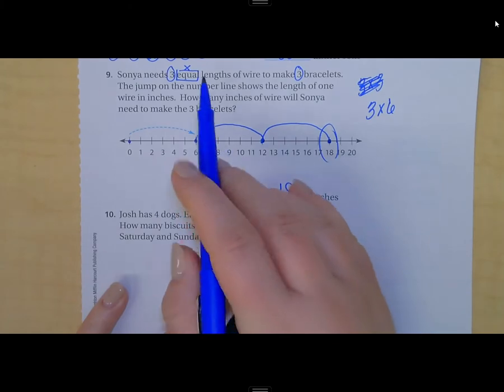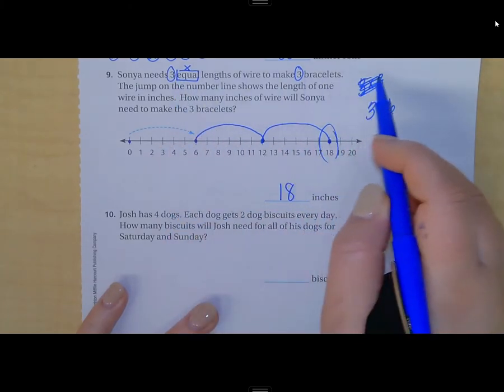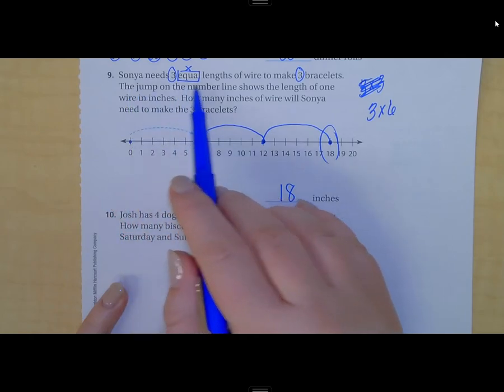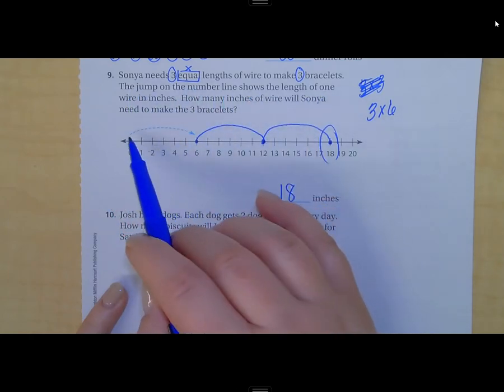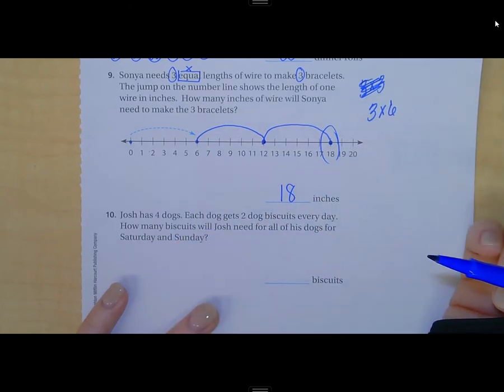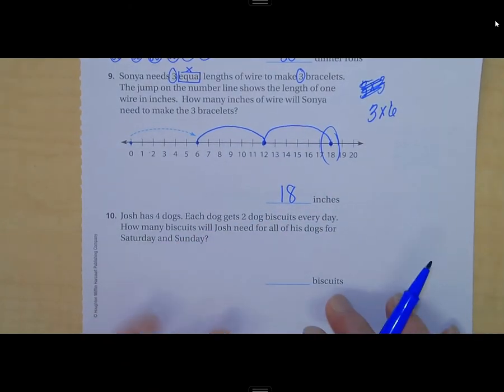Do you see how easy it is to look at 3 and 3 and write 3 times 3? You've got to read carefully. It says the jump on the number line shows the length of 1 wire. And when you check this jump, you see it lands on 6. Okay, so always read your problems very carefully.